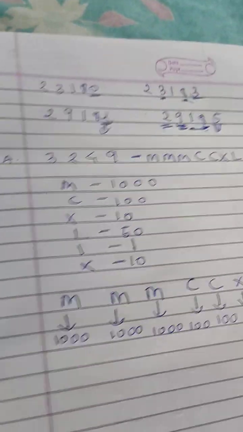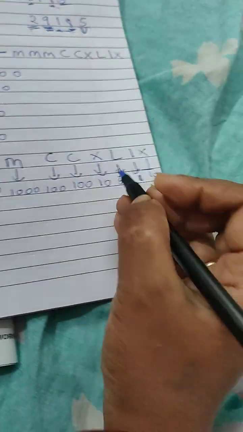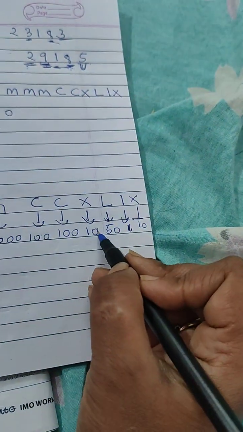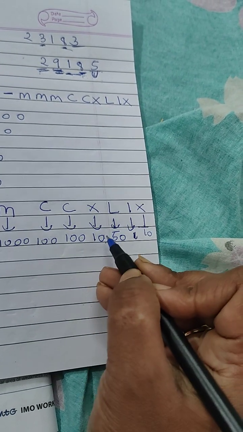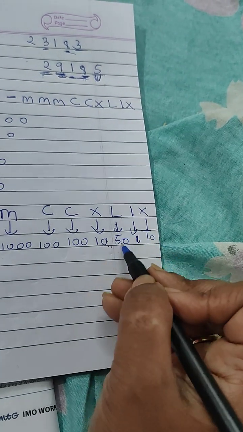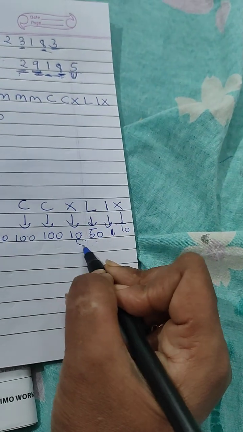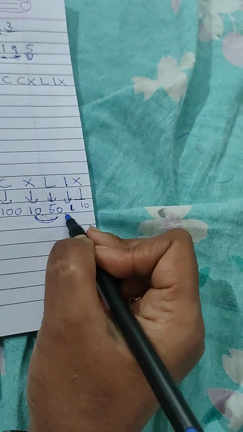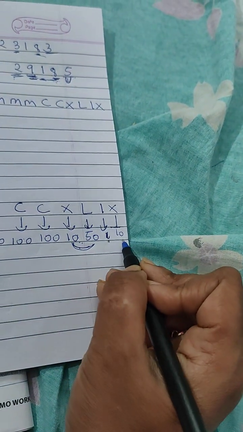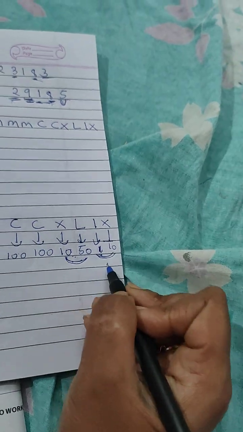So this thing is fine. It is 1000, okay, fine. 100, fine. But here you can see X is 10 and L is 50, so the 10 is coming before 50. In that case, we have to do a subtraction. Again here, 1 is less than 10, so again we have to do a subtraction.